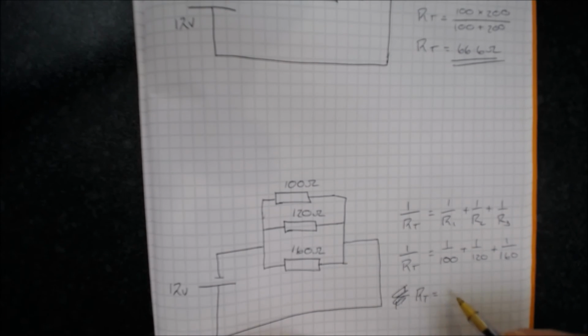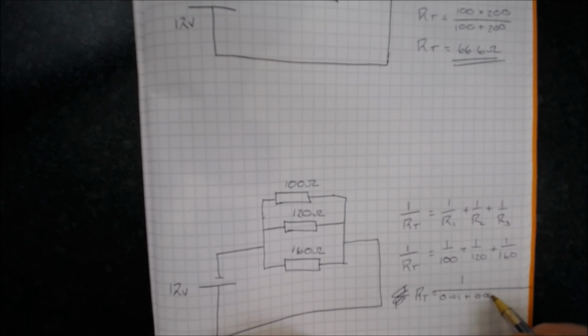So RT is equal to 1 over, and you can type all that into your calculator, 0.01 plus 0.0083 plus 0.00625. I'm running out of paper here. RT therefore equals 40.73 ohms.